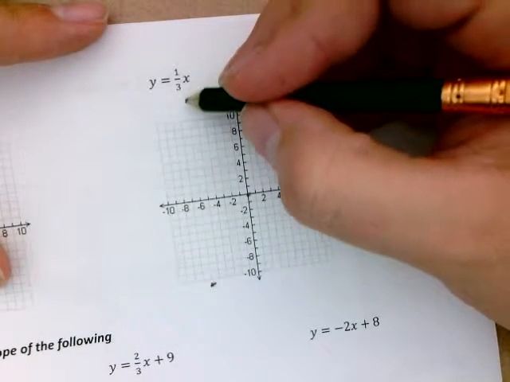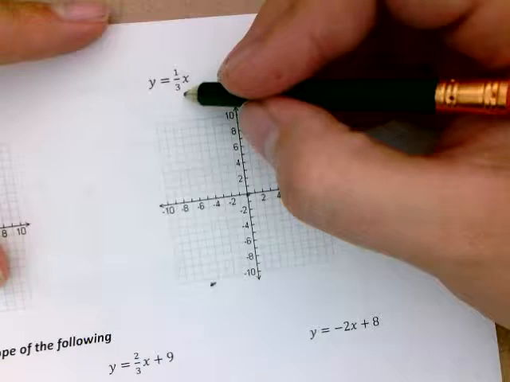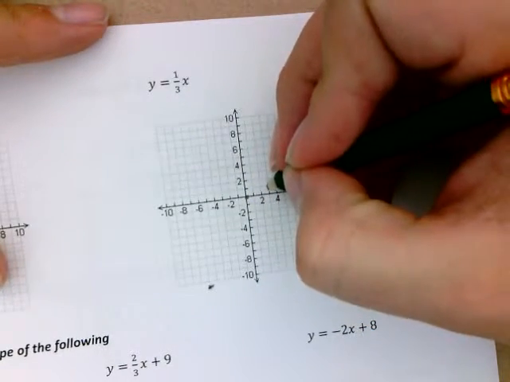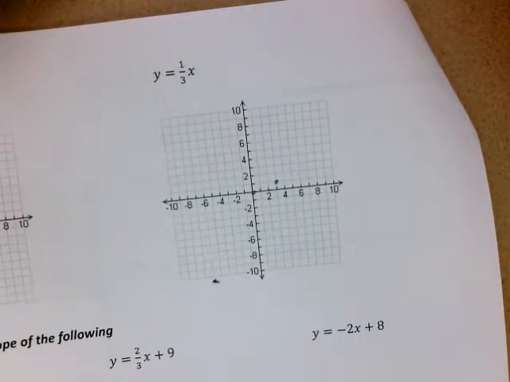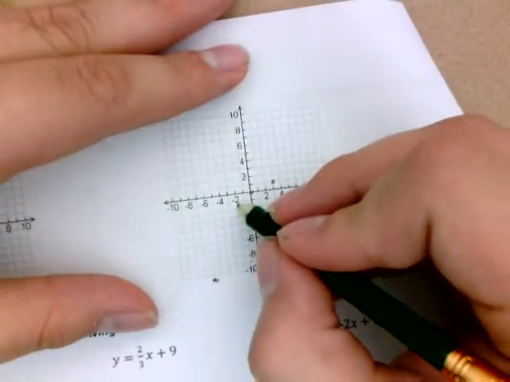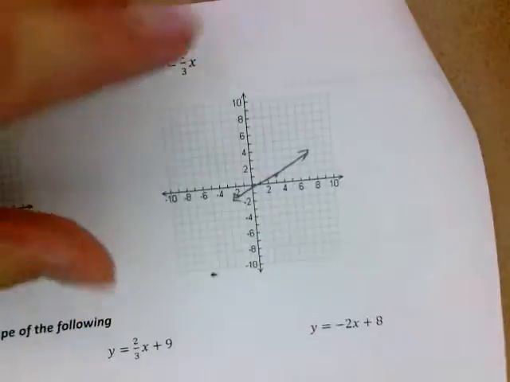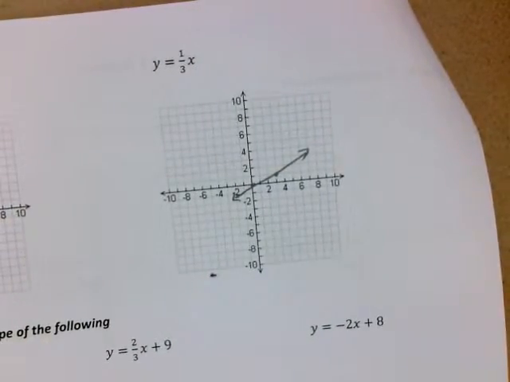We have a slope of 1/3. That means we rise 1, we go over 3. Rise 1, go over 1, 2, 3. Once you have those, you connect your dots, and you have your line.